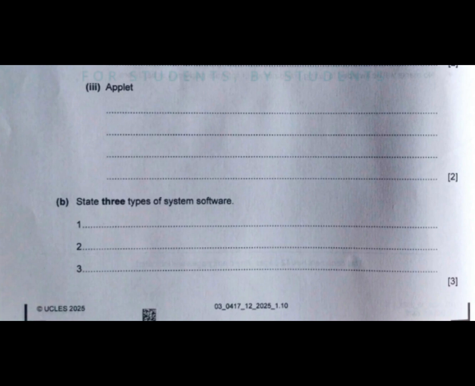System software controls and manages computer hardware, enabling application software to run effectively. The operating system, OS, acts as the main interface between users and hardware. It handles system resources and supports the execution of other programs. Device drivers help the OS communicate with hardware like printers and keyboards. Utility programs handle maintenance tasks such as file management and virus scanning.